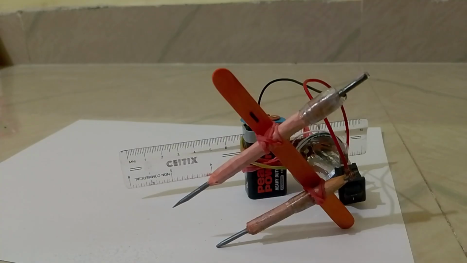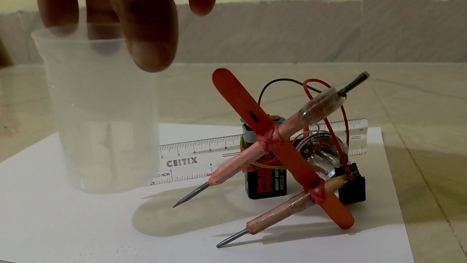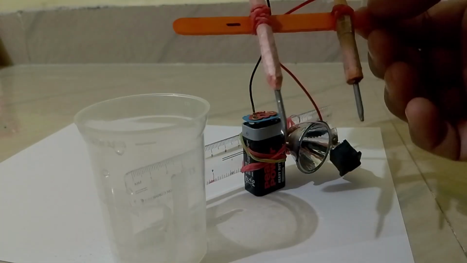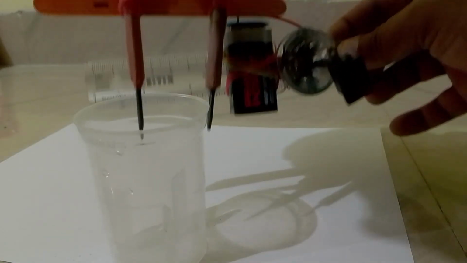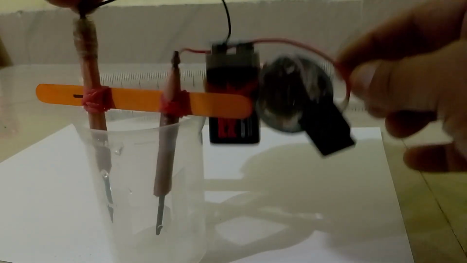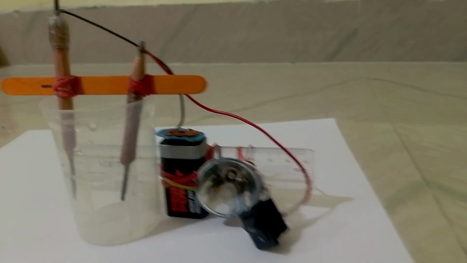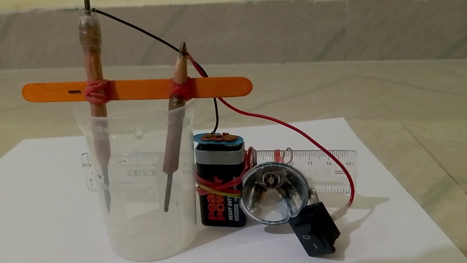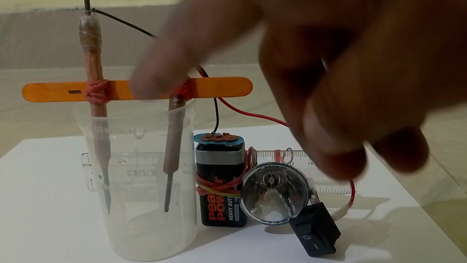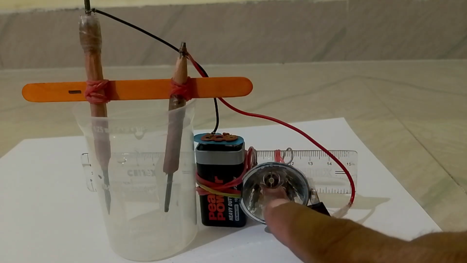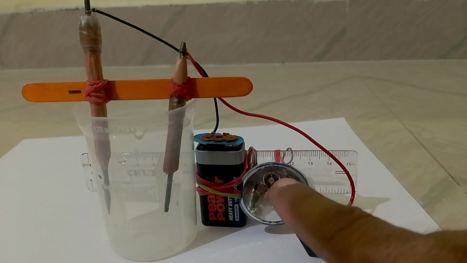Now again make a setup. See here, the beaker is empty, the switch is in the on position. Now observe the electric lamp or electric bulb.